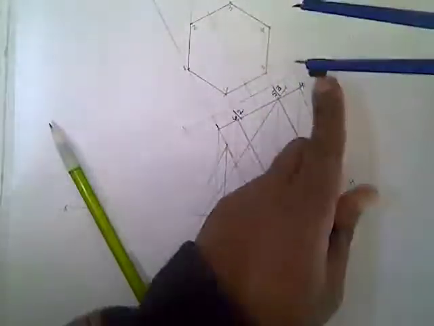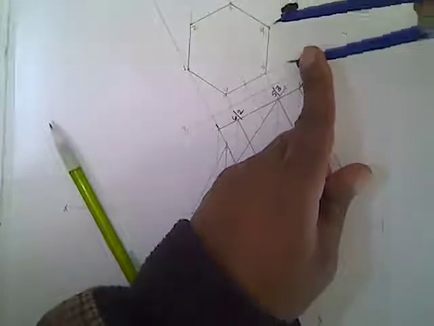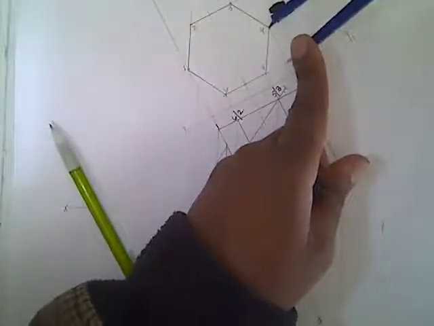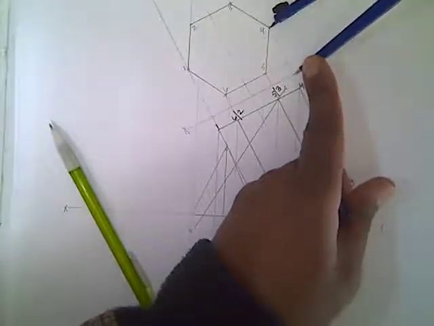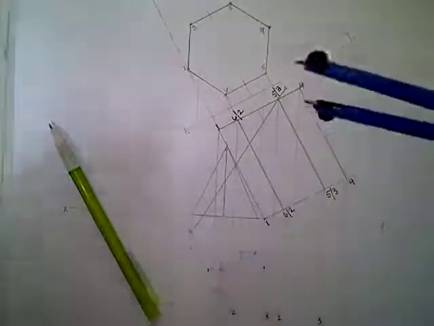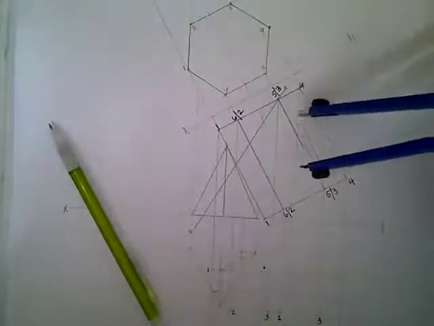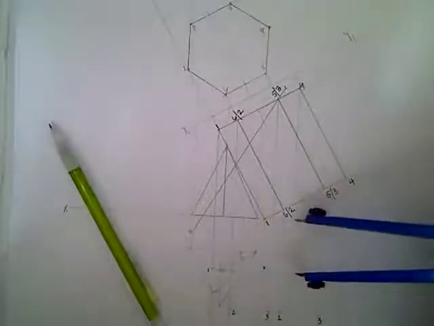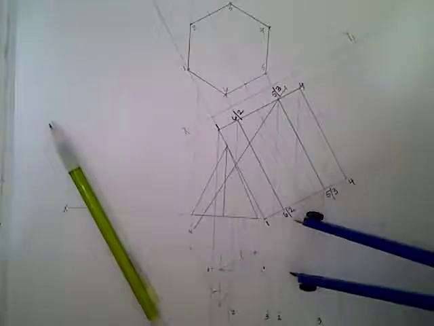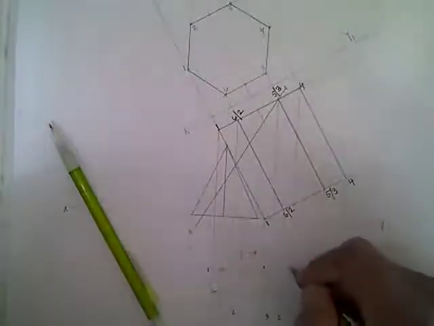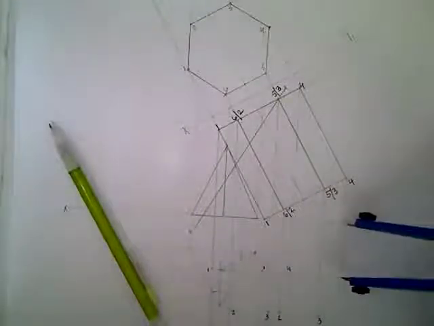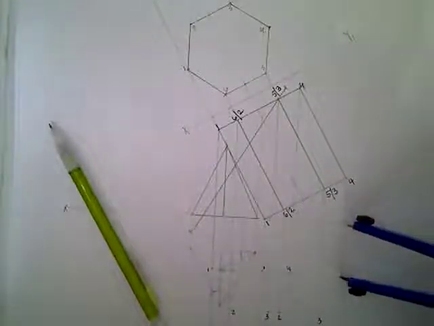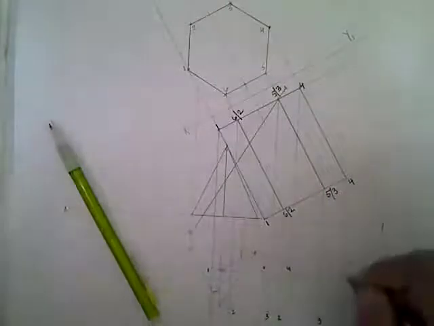Then 4. From the ground line, you go to 4. Oh, sorry, here is the ground line. Ground line to 4, and then my 4 is there. Ground line, I go to 4. There is another 4 here.